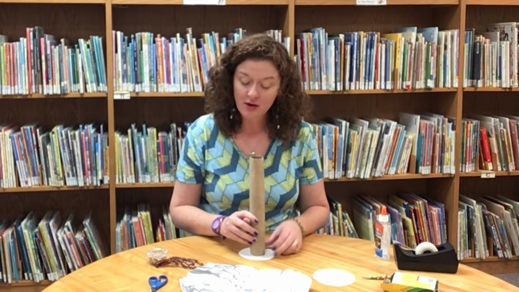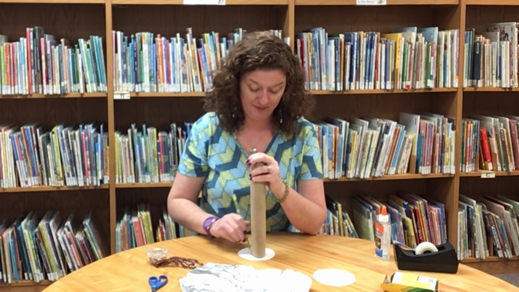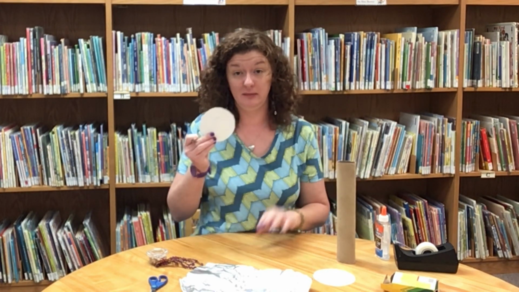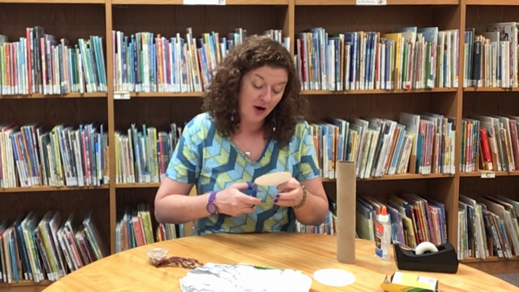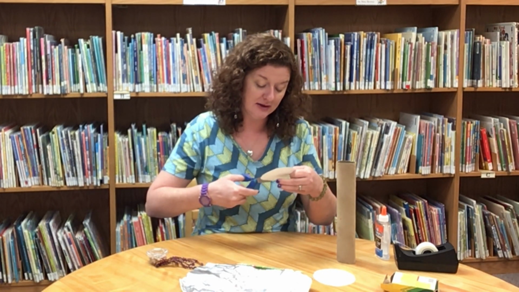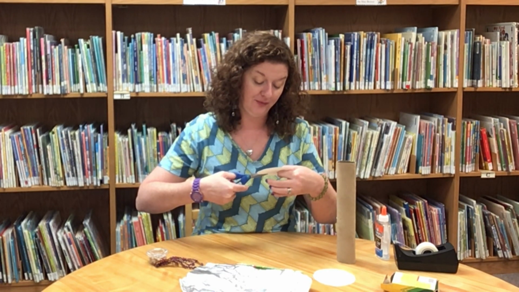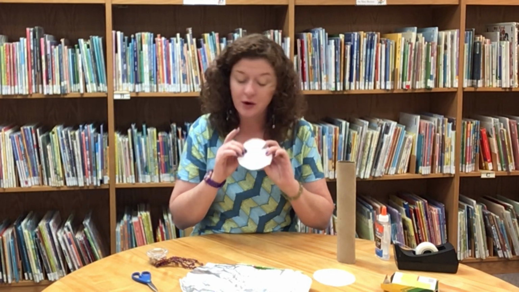Excellent. Let's get started. All right, we are going to start by sealing off one end of our paper tube. Place it in the middle of your circle. Use your pencil to trace around it. Doesn't have to be perfect. Mine came out a little wonky. That's okay. You're going to use your scissors and cut 4 slits going to that circle. And again, doesn't have to be perfect, just has to work.